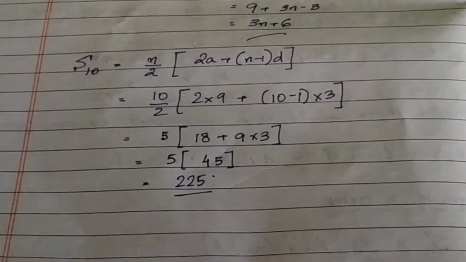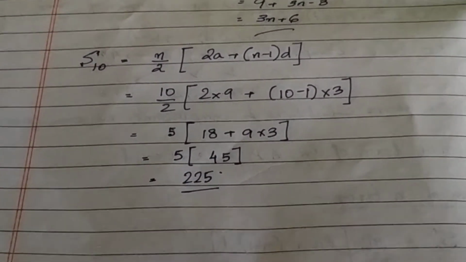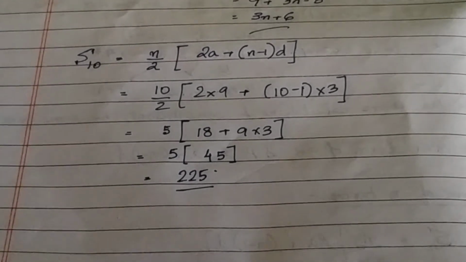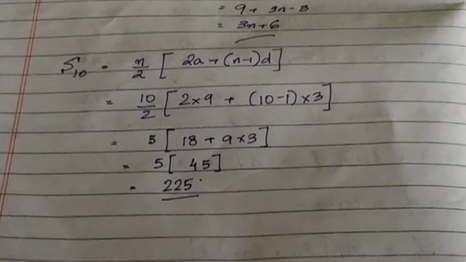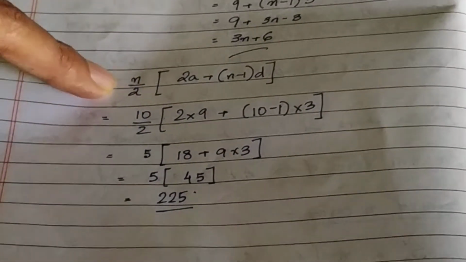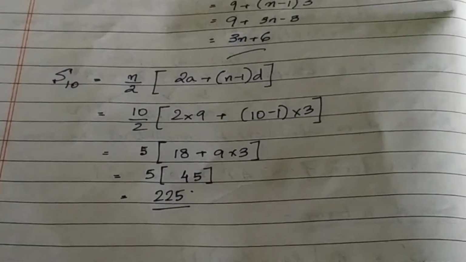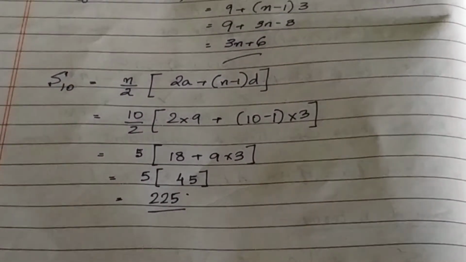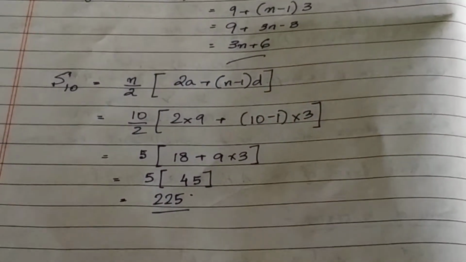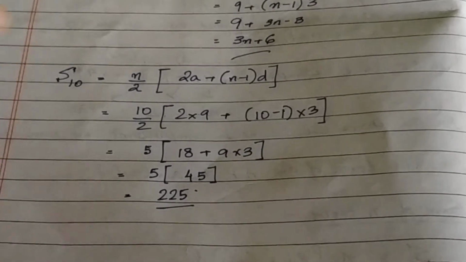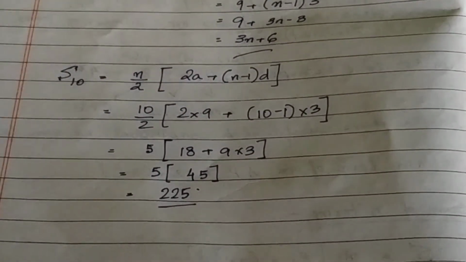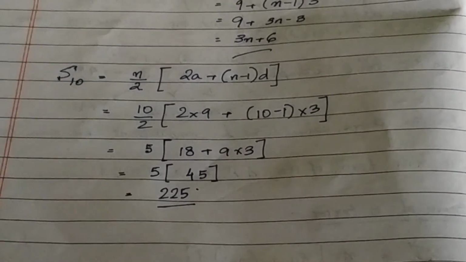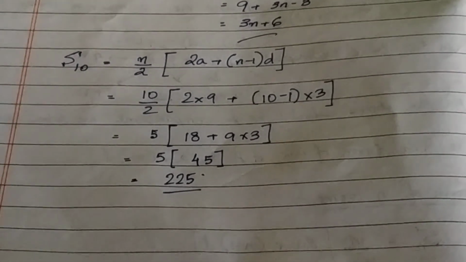And finally, you have been told to find the sum of the first 10 terms. Again, just use the formula that I told. So here you know the number of terms, so you just use the first formula that I told. So n by 2, n is 10, so 10 by 2 into 2 into 9, which is 9, and n is 10 here, not 16. So 10 minus 1 whole multiplied by the d, which is 3 here. Just simplify and you'll get 225 as the answer.